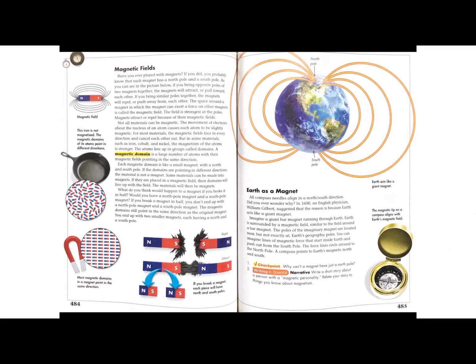The space around a magnet in which the magnet can exert a force on the other magnet is called a magnetic field. The field is strongest at the poles. Magnets attract or repel because of their magnetic fields. Not all materials can be magnetic.